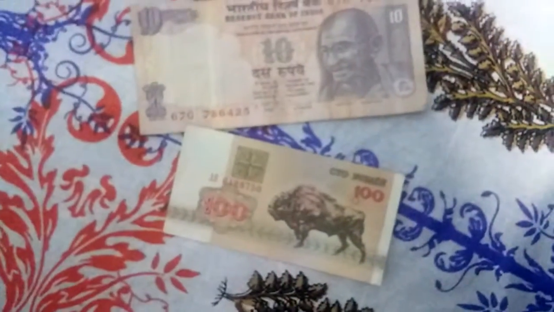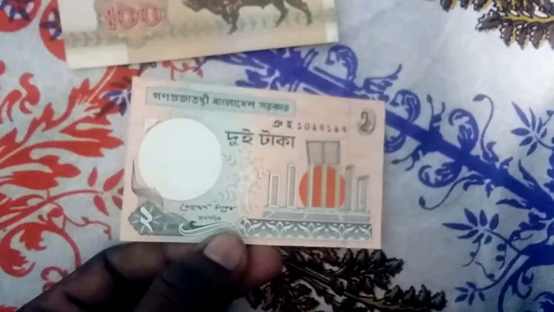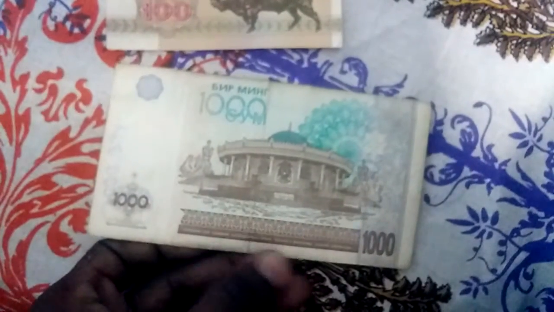And as you can see, this one, Bangladesh. You can see in English it's not written like Bangladesh. And this is Uzbekistan. You can see nowhere.